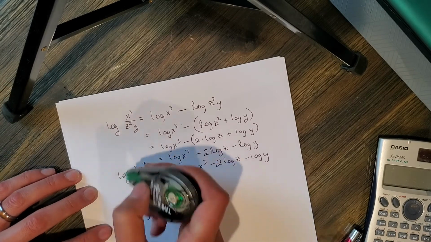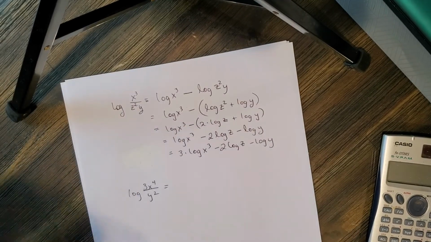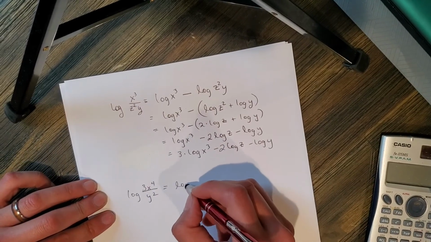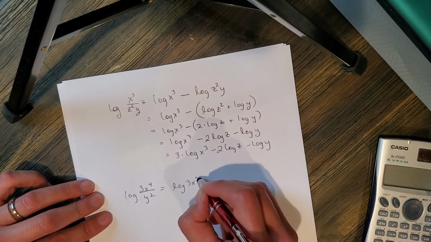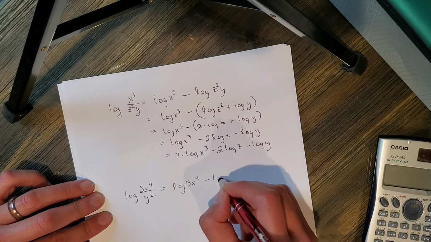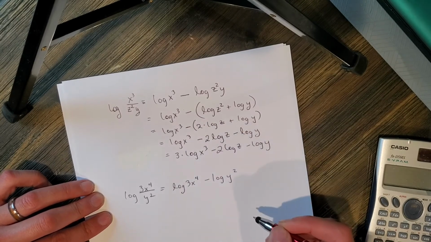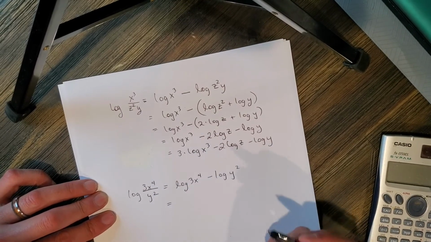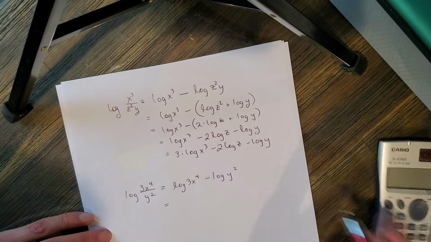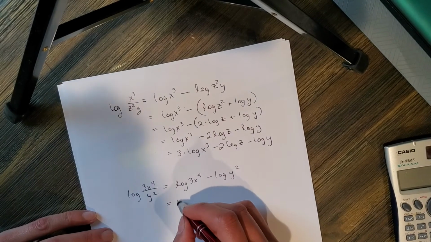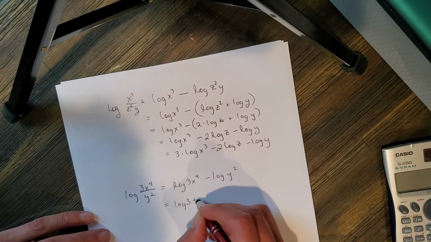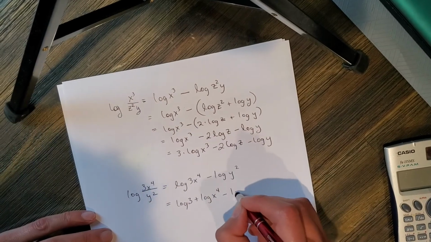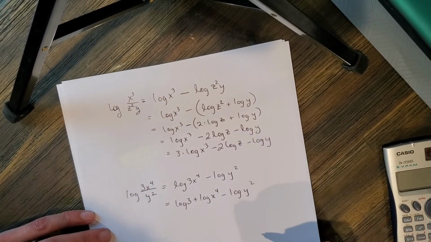So let me erase this here. So let's take care of this one here. So we have here quotient. So let's go ahead and subtract. So it's going to be log of 3x to the fourth minus log of y squared. Okay. So let me take care of this first here. So this is going to be log of 3 plus log of x to the fourth minus log of y to the second power.